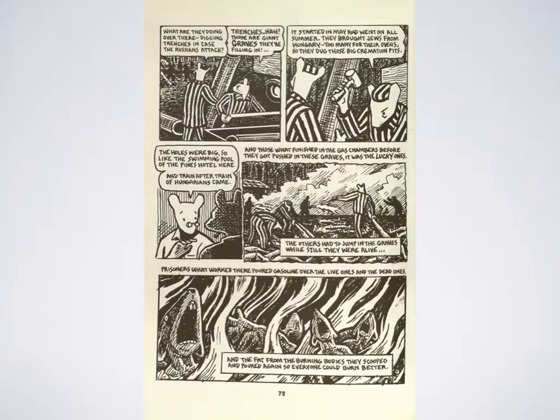This is an example of a page from the graphic novel Maus by Art Spiegelman. It's one of the most famous graphic novels, and I included it in this presentation so you can see what the students are going to be reading and what kind of skills I'm going to be asking them to apply as they work to decipher image and text together.